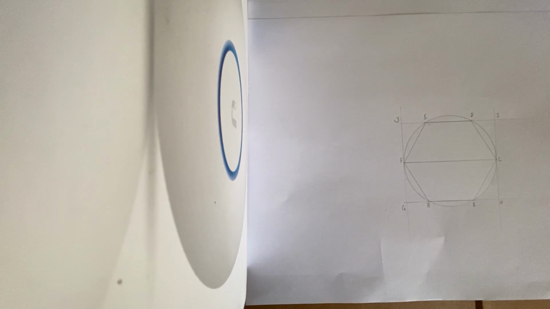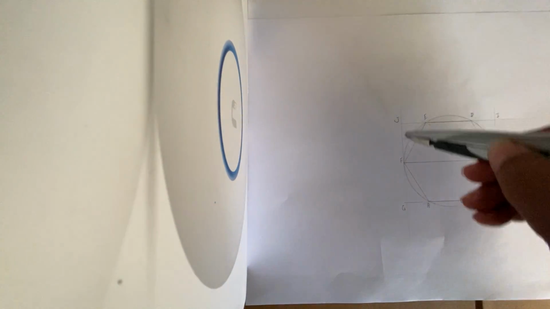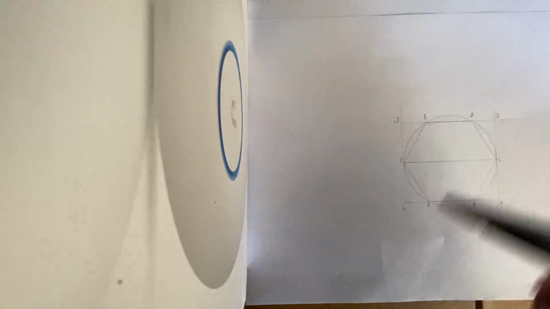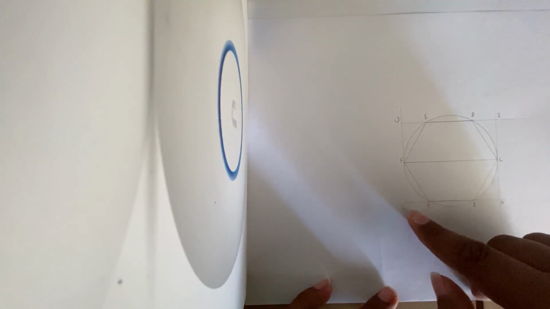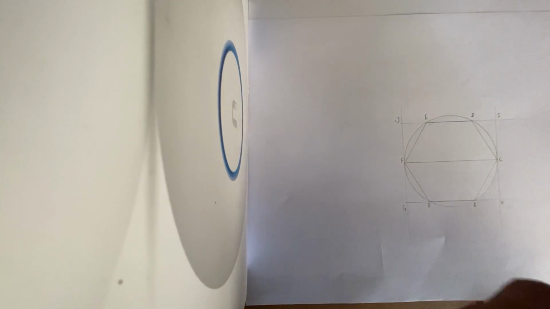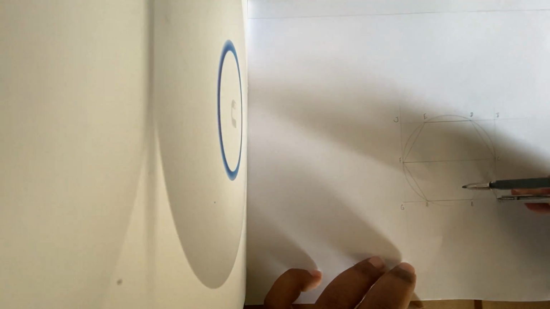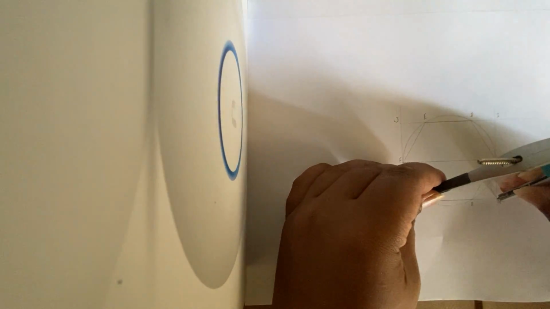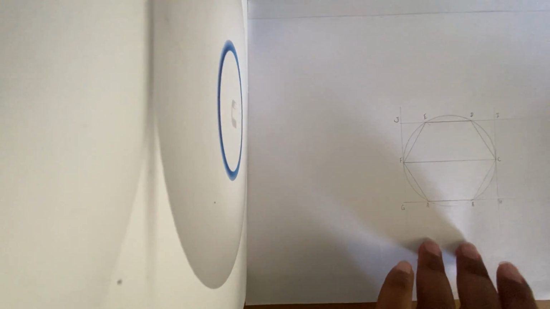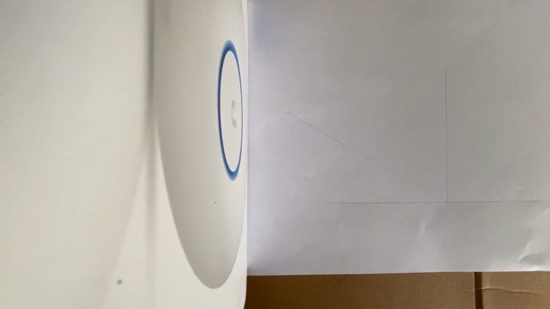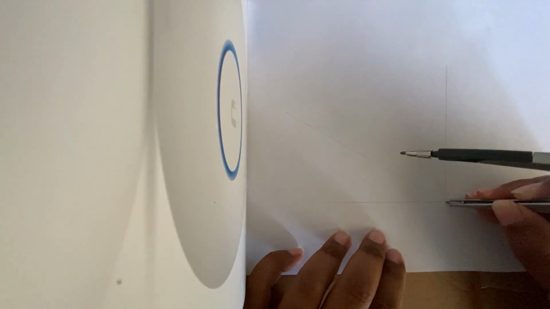So first thing I'm going to do is take the measurement of the enclosement for the hexagon and transfer it onto the isometric projection. So you have this measurement here from G to H. I'm going to take that measurement first, and then I'm going to transfer it over here.